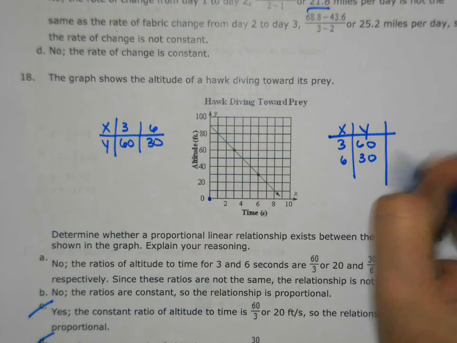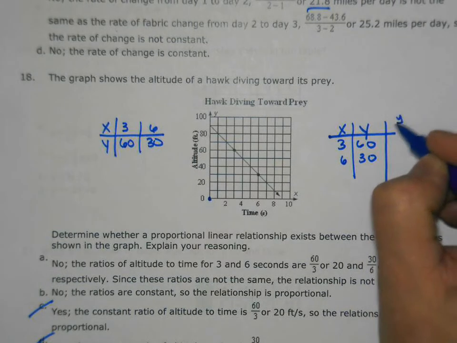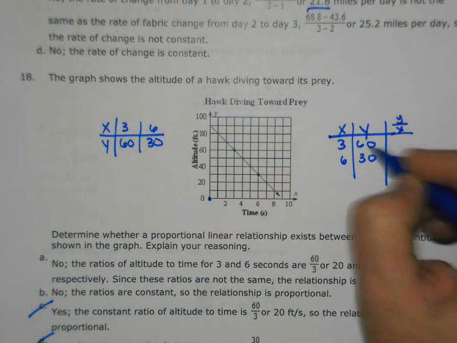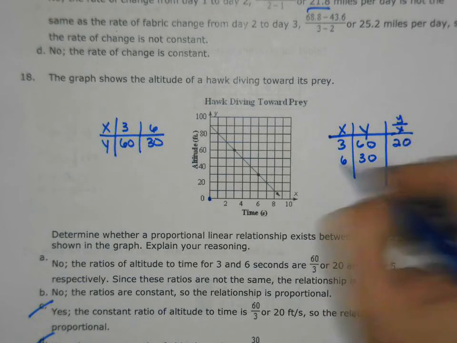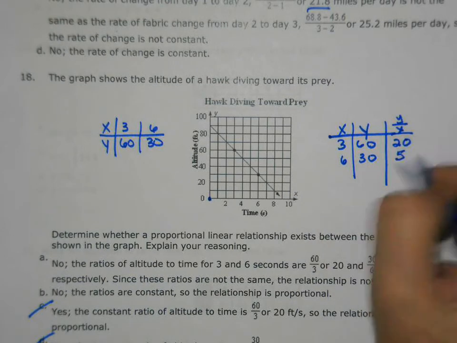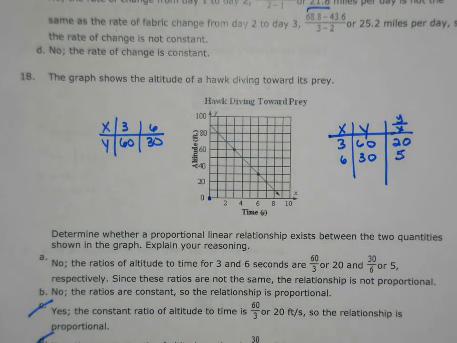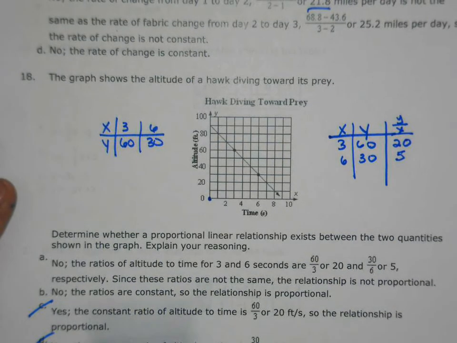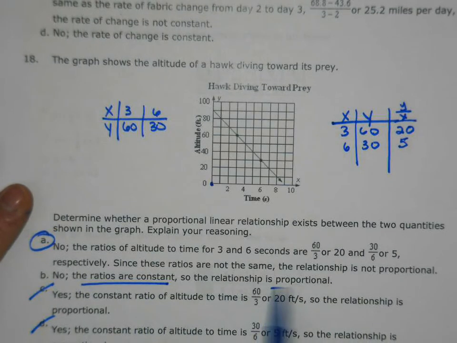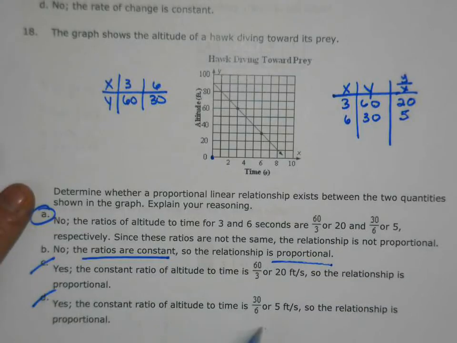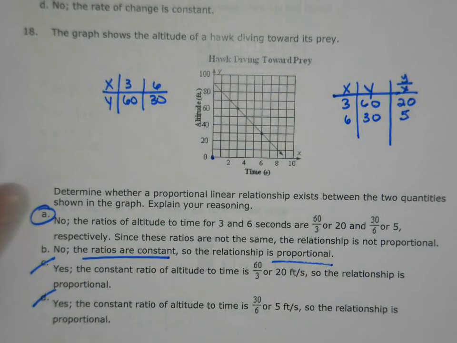In order for you to have a direct variation, the ratio of y over x must be the same. Well, 60 divided by 3 is 20, and 30 divided by 6 is 5. So those are not the same. If they were the same, then it would be proportional. They're not the same. And so that's why the answer is A. And again, if the ratios are constant, it would be proportional. So this one here, B, doesn't even make sense.